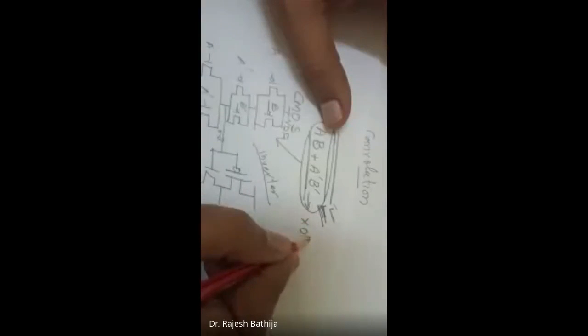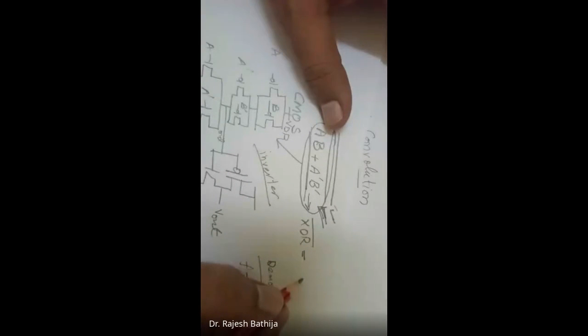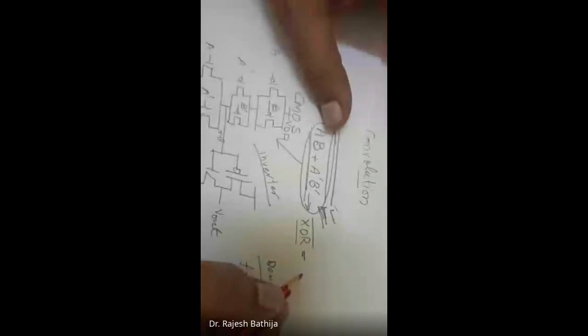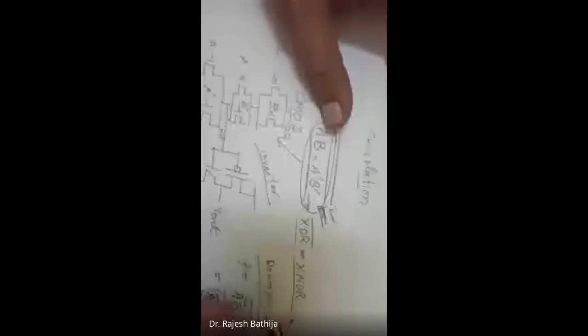That is XOR, right? And if I take the bar of that, what will it be? If I take XOR bar, then it will be XNOR. Right? Invert of XOR is XNOR, and XNOR expression is A B dash plus A dash B, right?